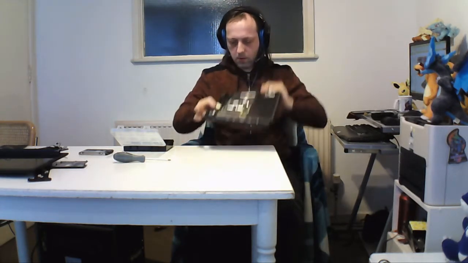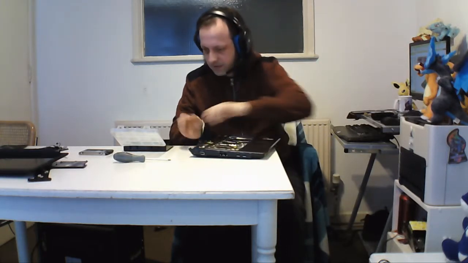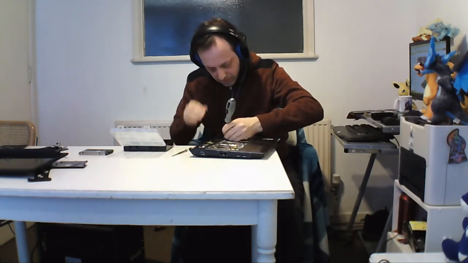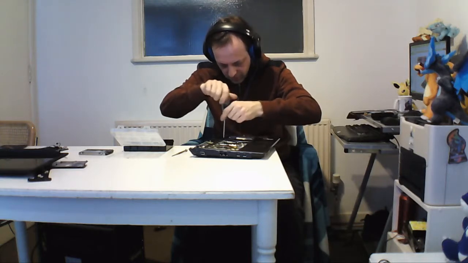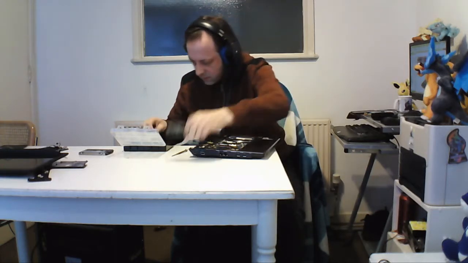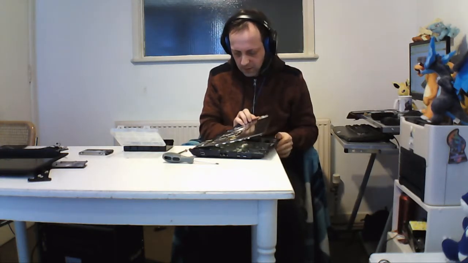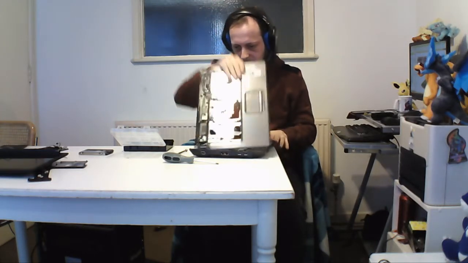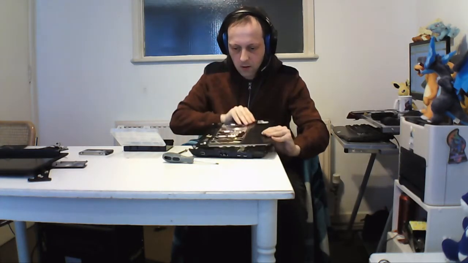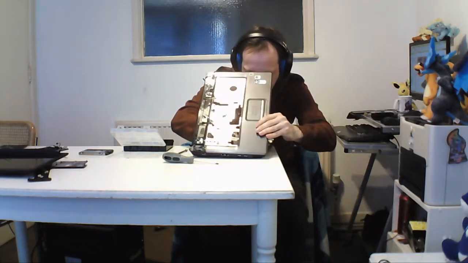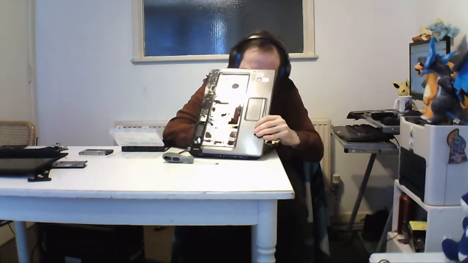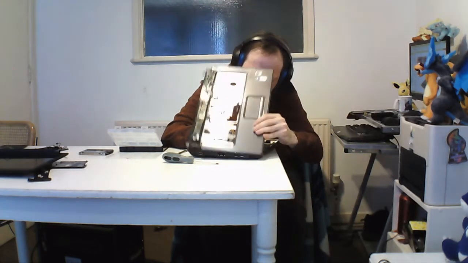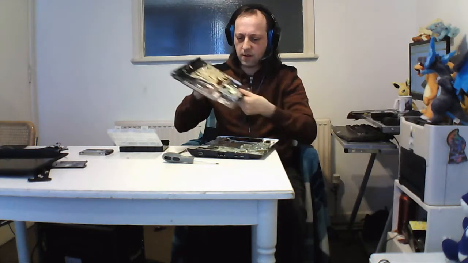Oh. Mr. Screw, see, a little bastard up here. Sorry for my language. That's why that's not coming off. There we go. There's another connector here for the power switch. There you go, so that's the assembly.